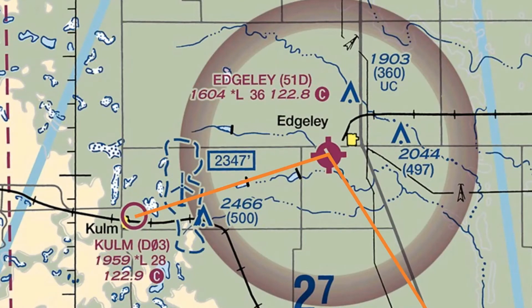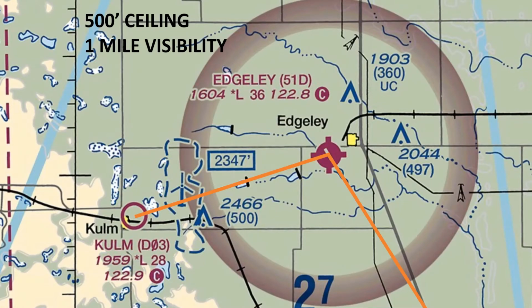I think one of the nearest stations is going to be Jamestown, which is 30 miles north, and there you have not only the weather, but you have a TAF. Again, weather can be completely different in Edgeley than what it is in Jamestown. So we plan on coming in, shooting the approach, taking a left turn. Let's assume a 500-foot ceiling and 1 mile visibility, and we're home.